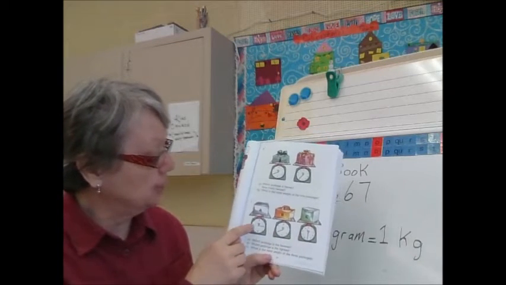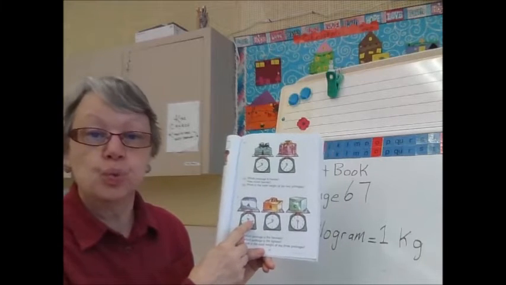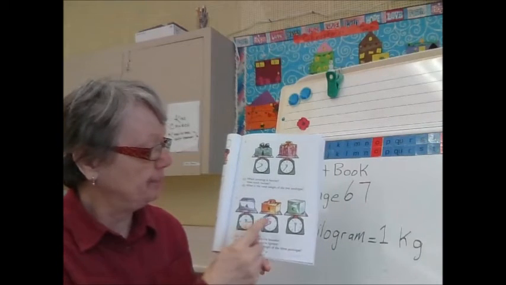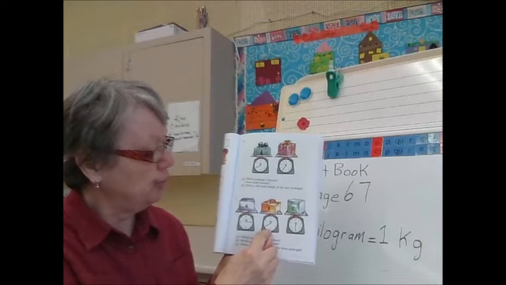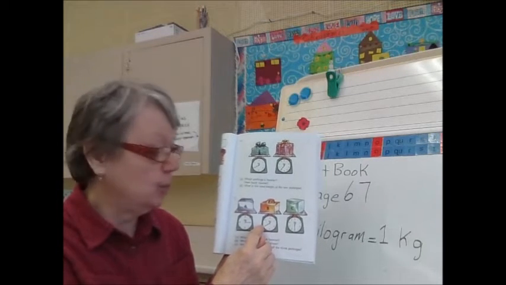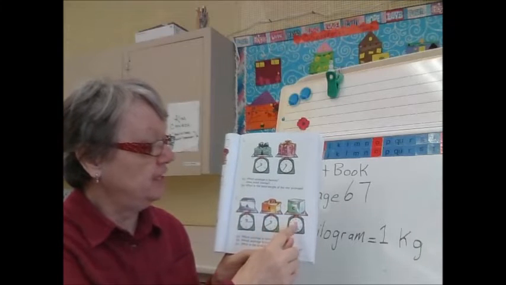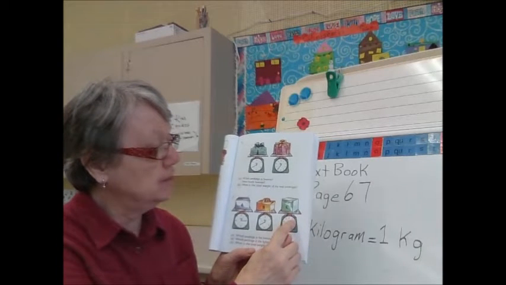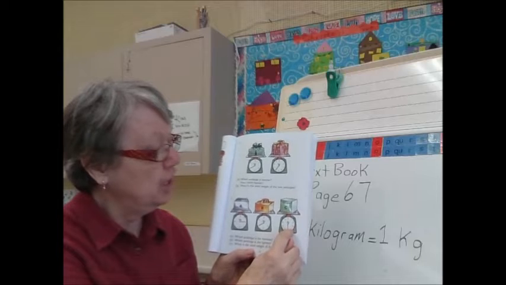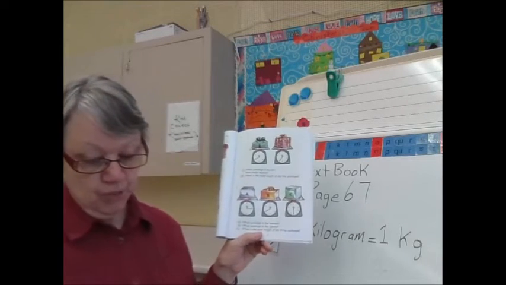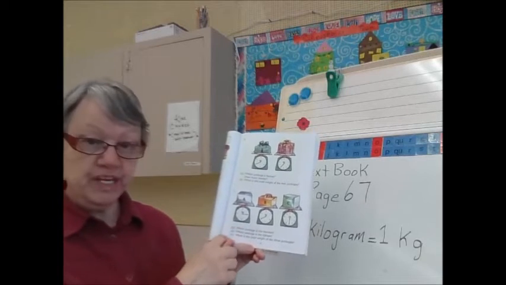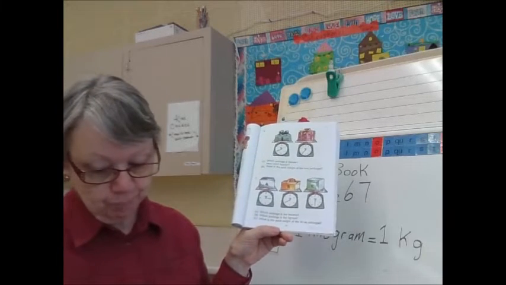So we need to count, right? So for this one, it's just 1, right? It's at the number 1. For this one, it's 1, 2, 3, 4 kilograms. And for C, it's 1, 2, 3, 4, 5 kilograms, all right? So now we can answer these questions, all right?